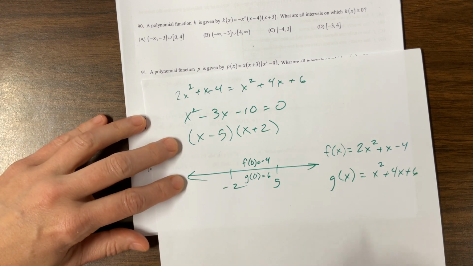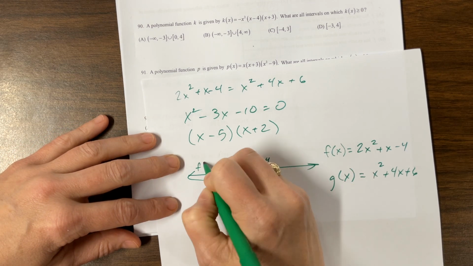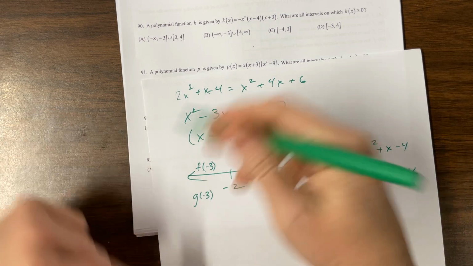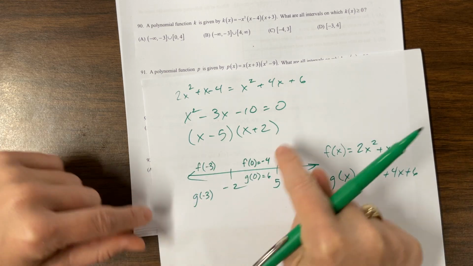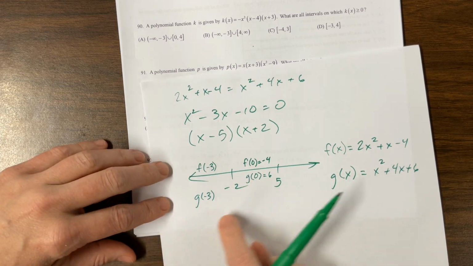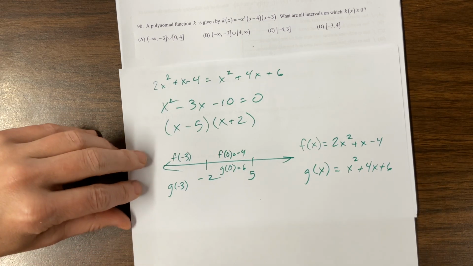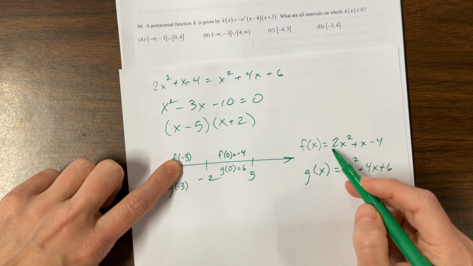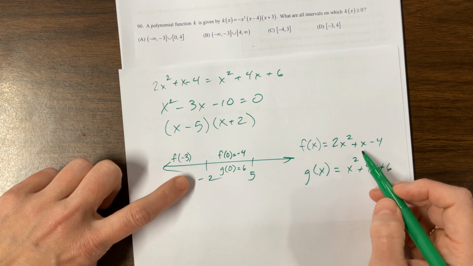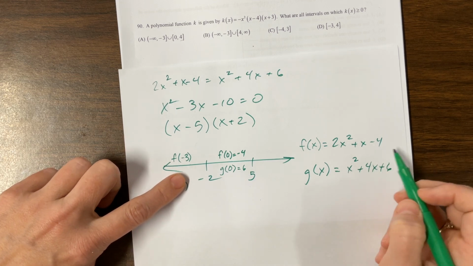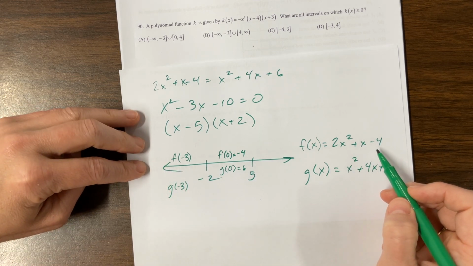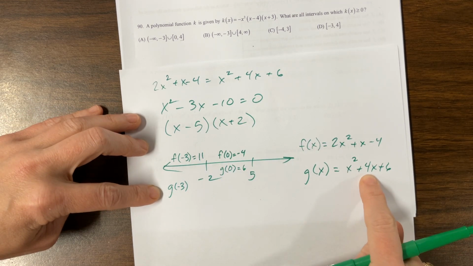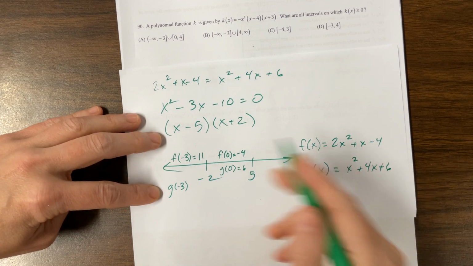Let's double check and just plug in. We'll do f of negative 3 with g of negative 3. I think that these are both quadratic, so they should have some sort of bouncing, and I think it's only going to be this interval, but just to check: negative 3 squared is positive 9, times 2 is 18, minus 3 minus 4 is minus 7, so 18 minus 7 is 11. Then for g, this is a positive 9 and a negative 12, which is a negative 3, plus 6 is now a positive 3.